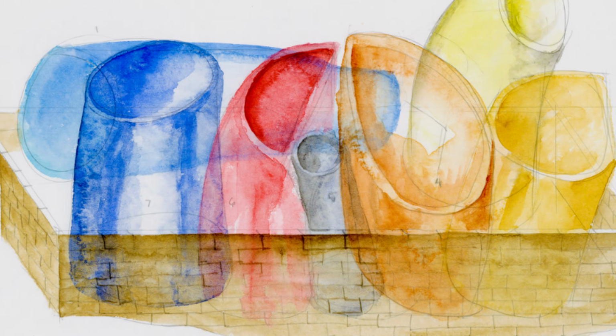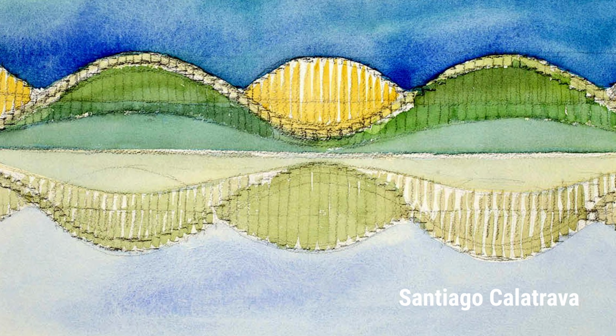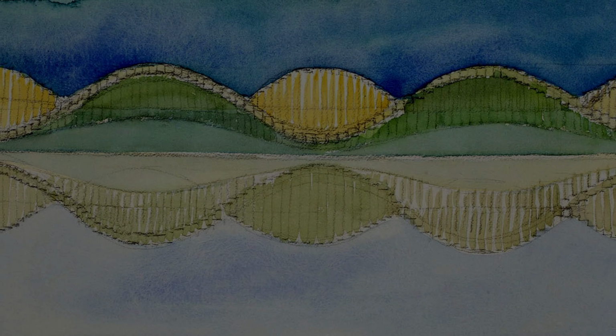Other famous architects who use watercolor include Stephen Hall and Santiago Calatrava. Stephen Hall maintains a daily practice of watercolor sketching.